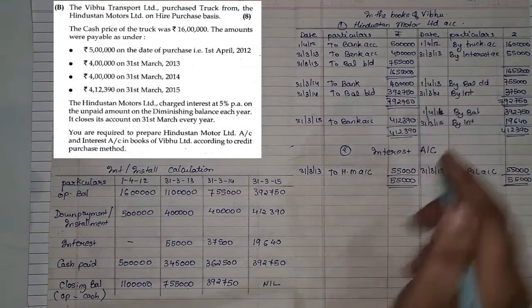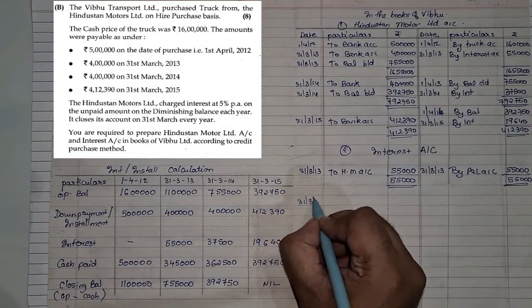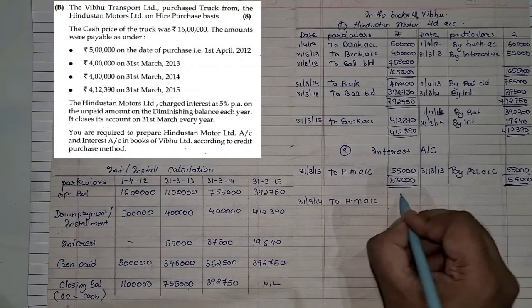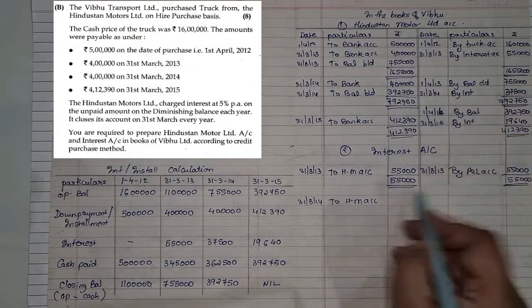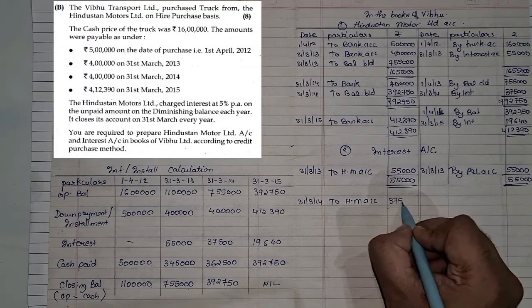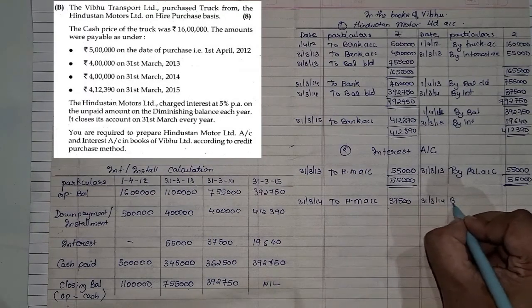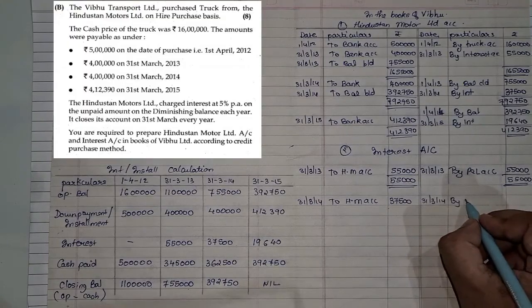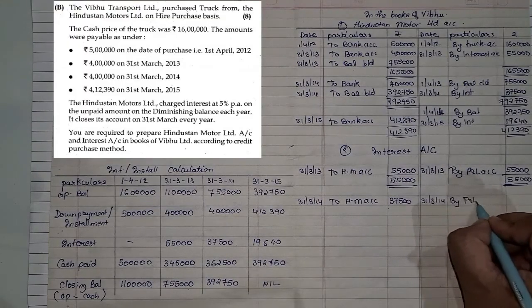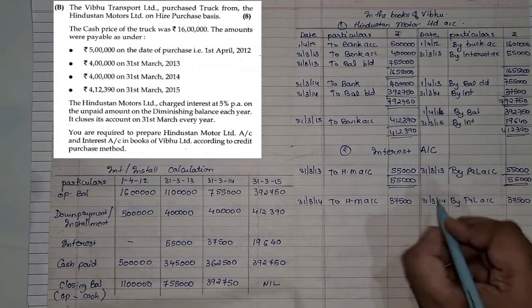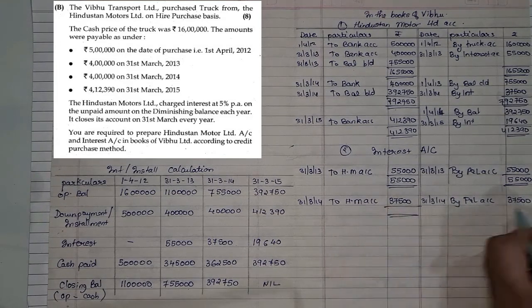Same way for the second year, 31st March 2014, again I'll add to Hindustan Motors account, second interest was 37,500. On the same date, by P&L account, 37,500. This account gets tallied.